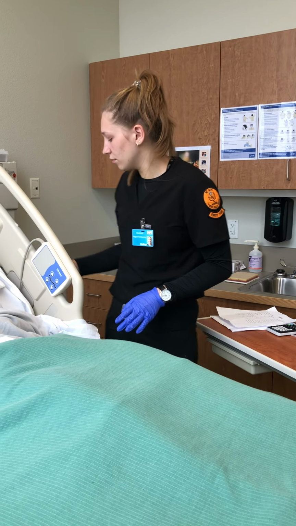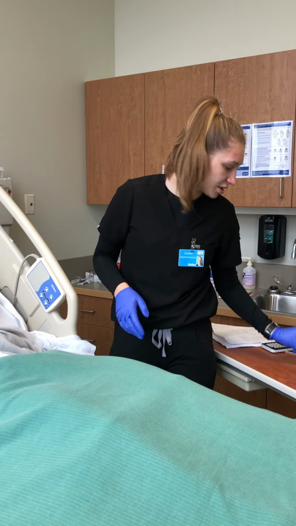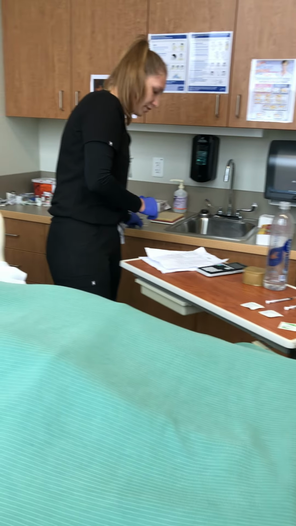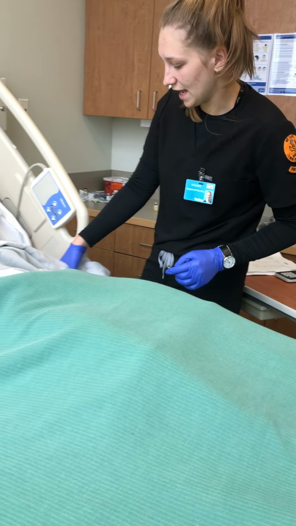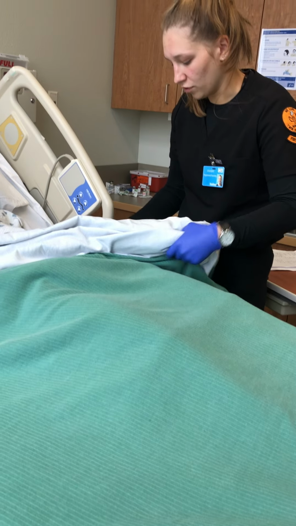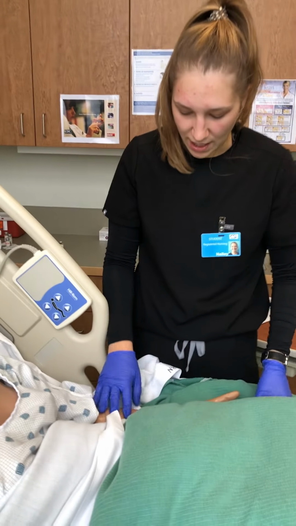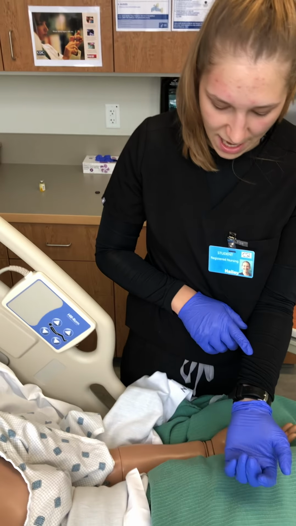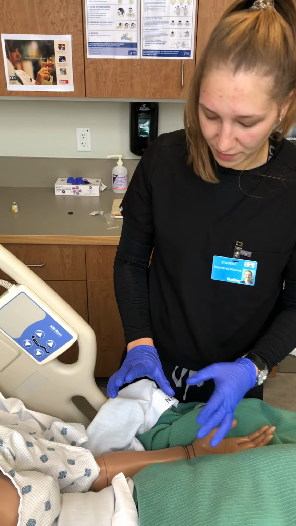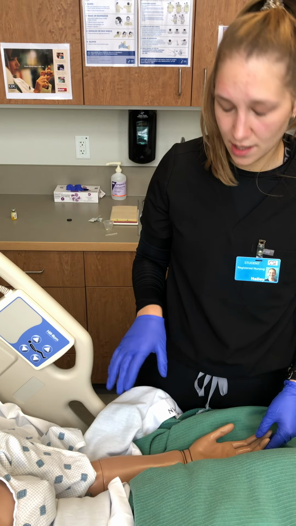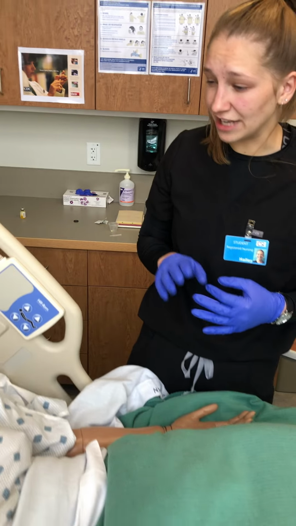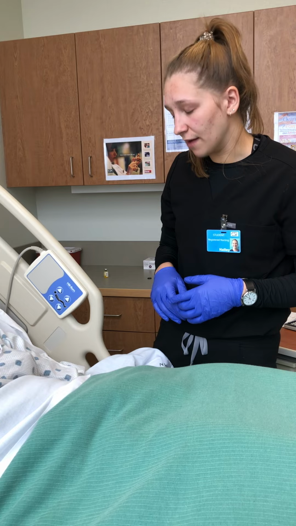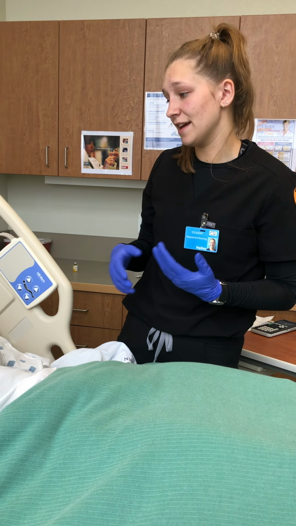Okay, so now we're going to go ahead and move on to your tuberculosis test. With this test, it's going to be on your forearm here. I'm going to be injecting it transdermally. That means it's going to go right underneath the skin and there's going to be a little bubble that appears. Now with this, you're not supposed to touch it or scratch it or irritate it at all if you can help it. And then I'm going to come back and check it within 48 to 72 hours.